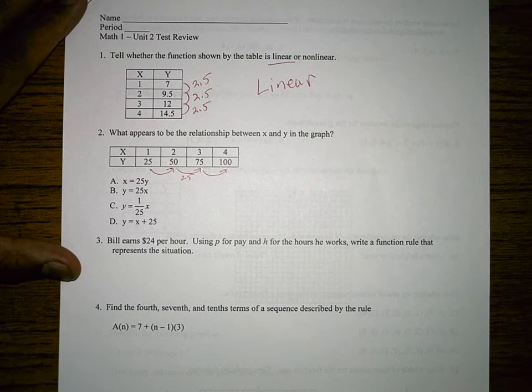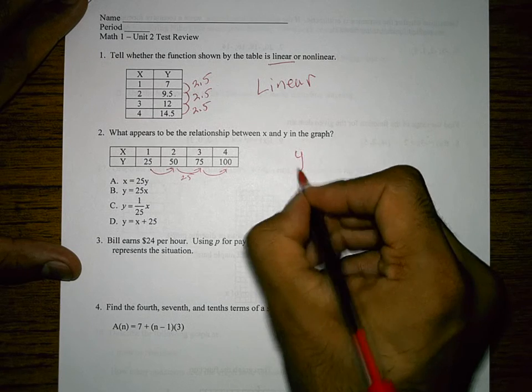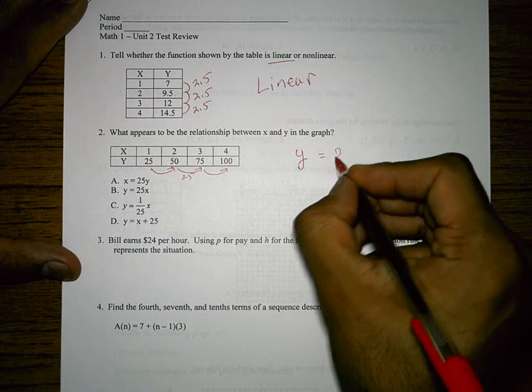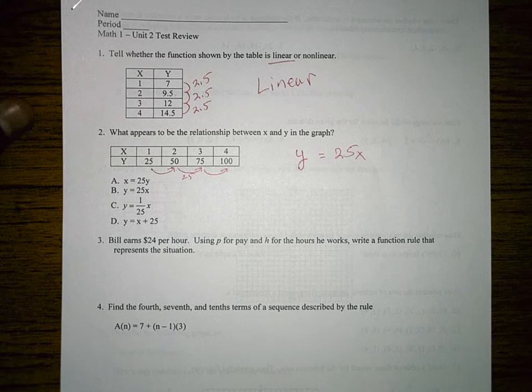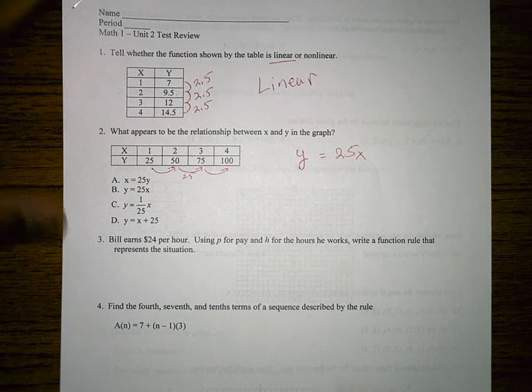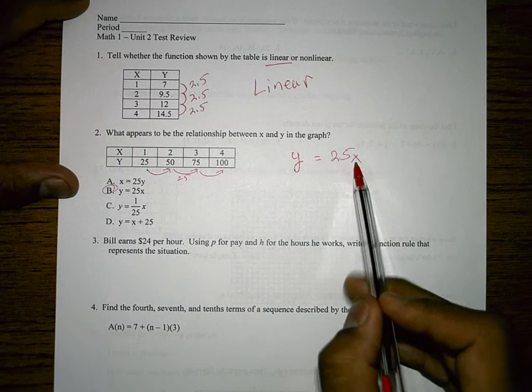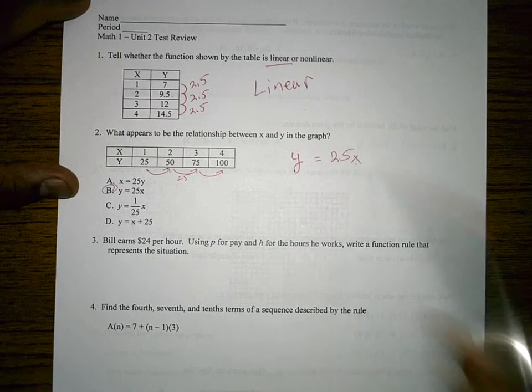So how I set this up is y is my output, and the change in y is 25 times the input, right? And so if I look at this, it's going to be b. Okay, it always has that same change times the input equals the output.